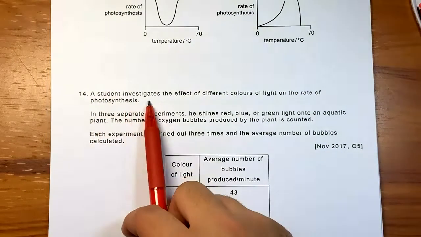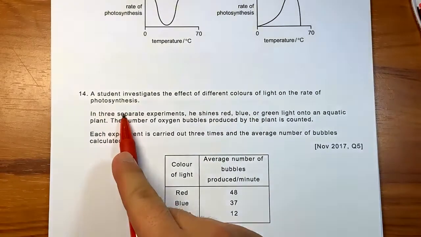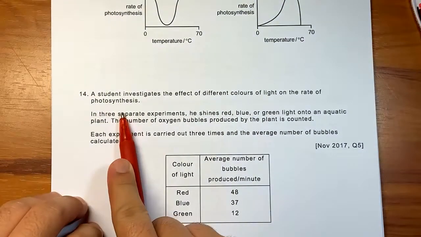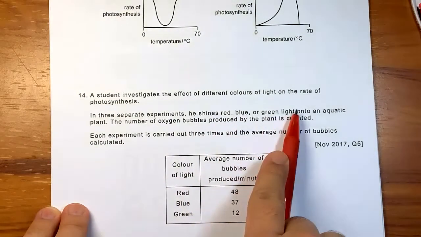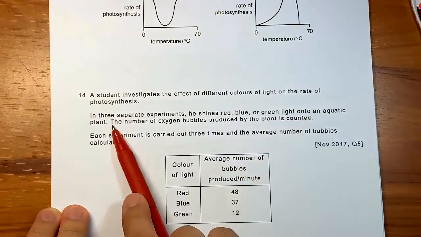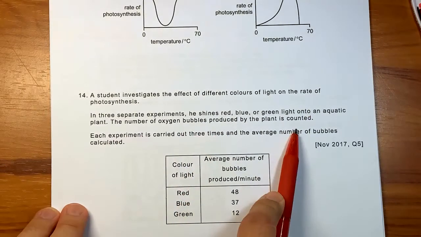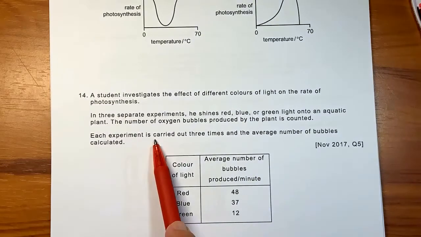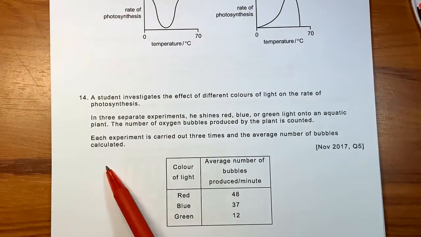A student investigates the effect of different colors of light on the rate of photosynthesis. In 3 separate experiments, he shines red, blue, or green light onto an aquatic plant, and the number of oxygen bubbles produced by the plant is counted. Each experiment is carried out 3 times, and the average number of bubbles calculated, right?